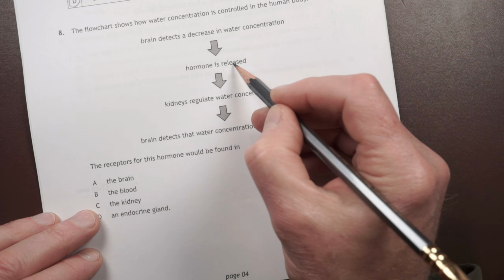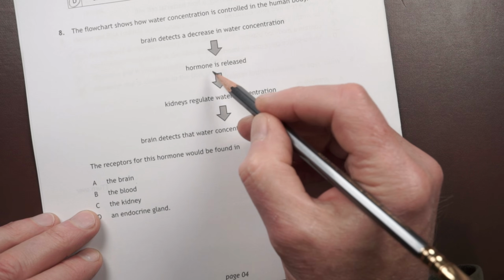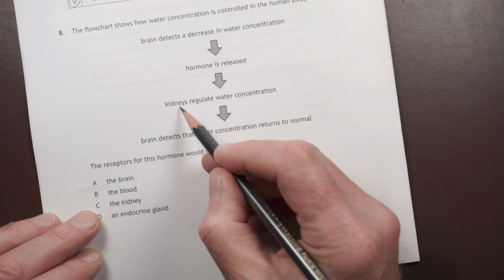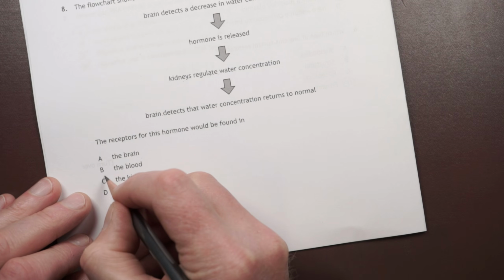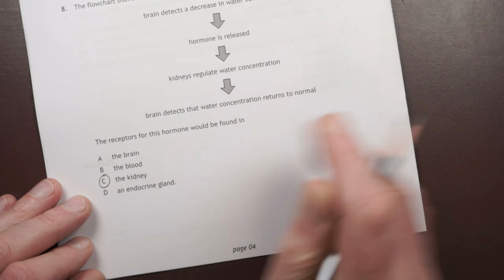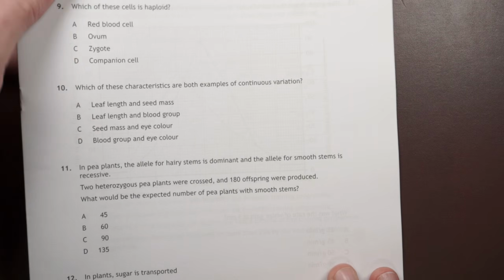So the hormone is there. The hormone is released, goes into the blood and causes something to act, which is the kidneys. So the hormone receptors have to be on the kidneys. So we're going to go for C, the kidney. Okay. Kidneys, there's two of them.